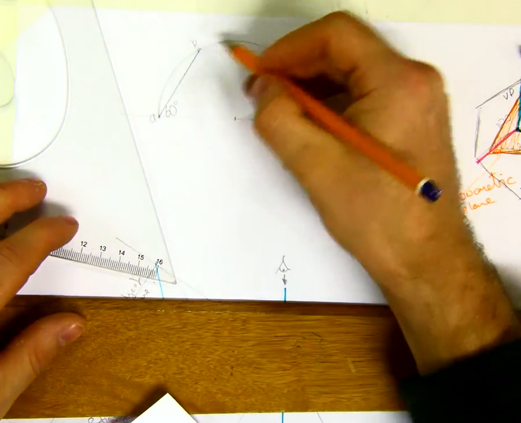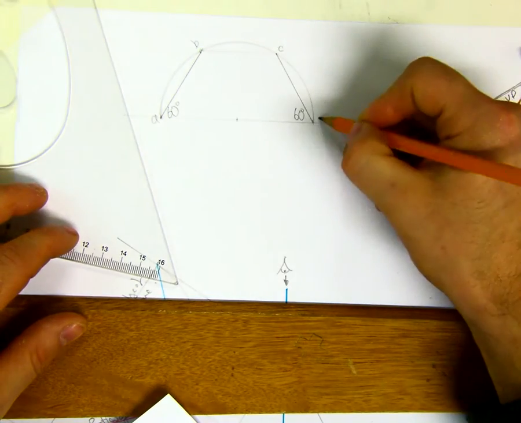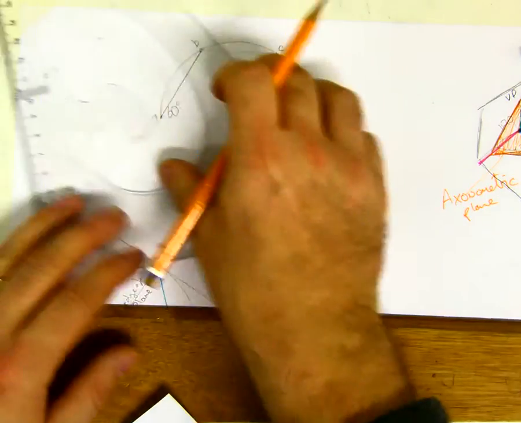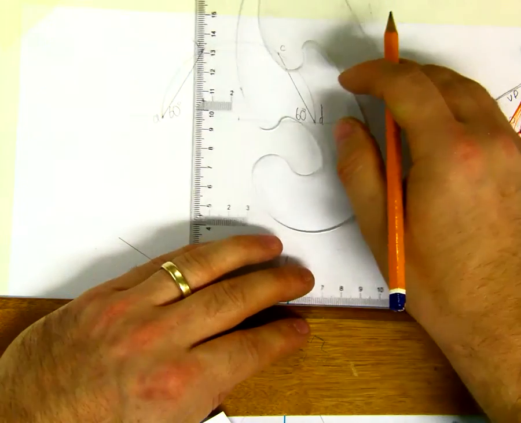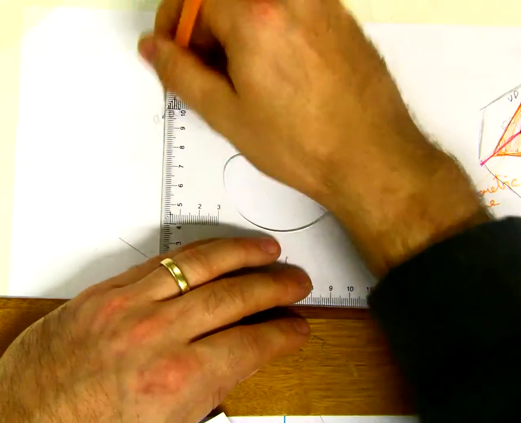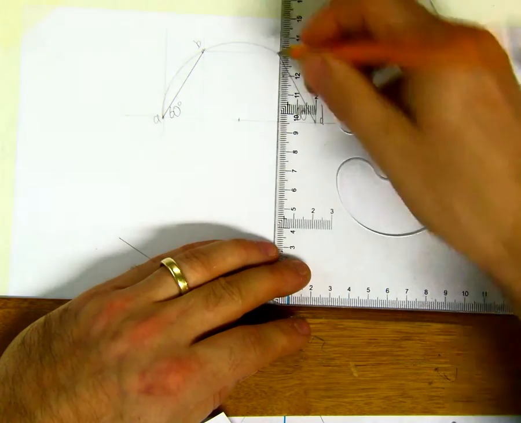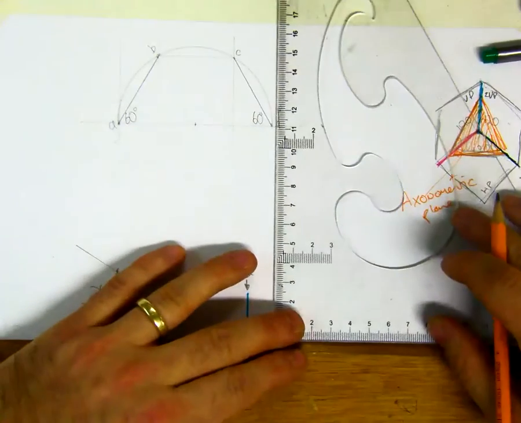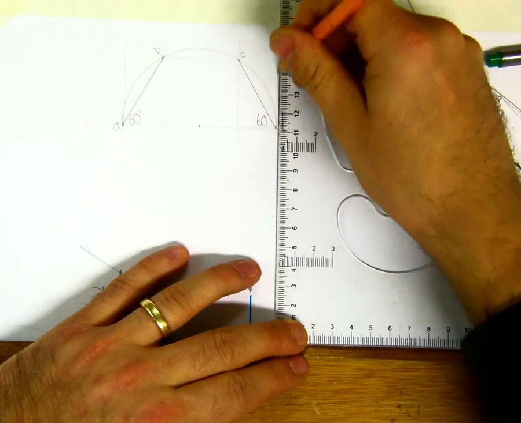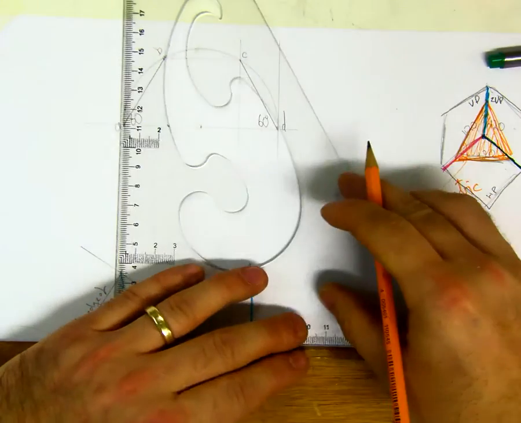Okay, we have A, B, C, and D now. We also have these distances: 1, 2, 3, and 4. So we have all those distances.